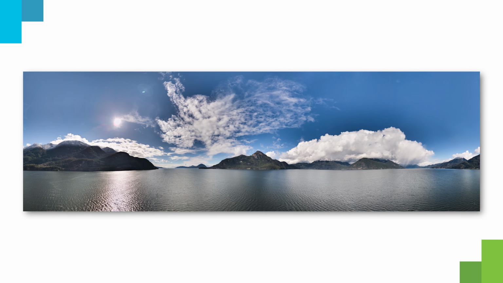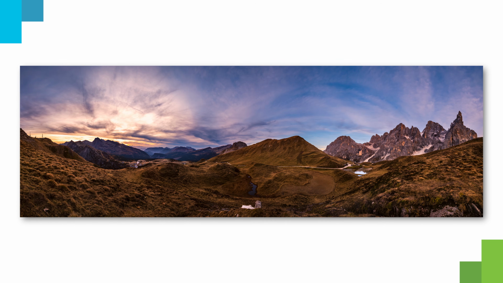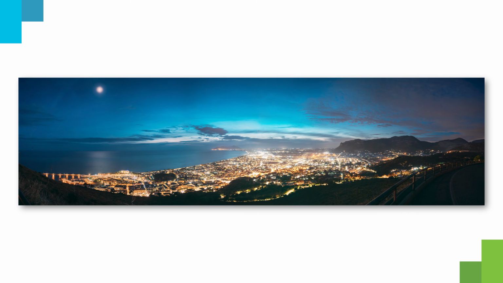Howdy all, in this video, we're going to be showing you how the new panorama stitching works in Zoner Studio. For those of you who don't know what a panorama actually is or how to shoot one, let's quickly cover that. A panorama is basically a wide-angle photograph. Take for example a landscape.